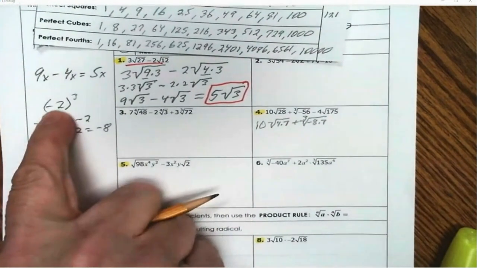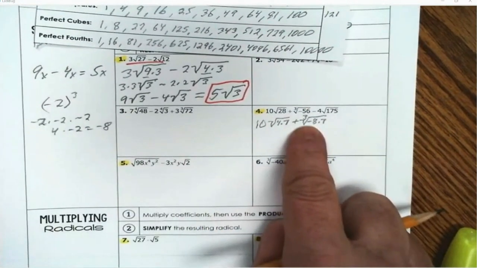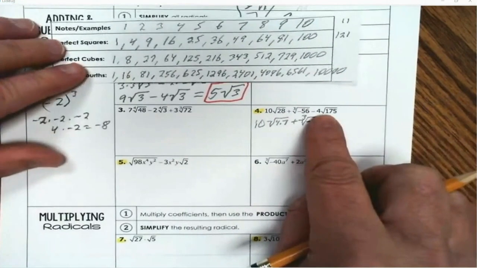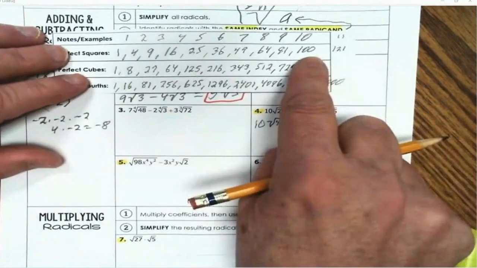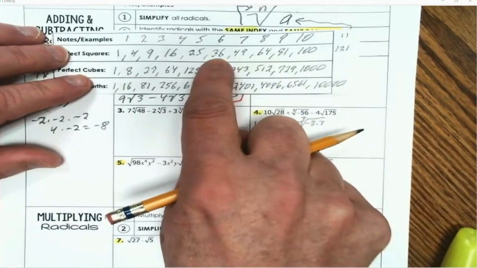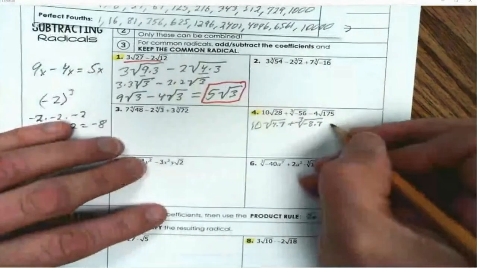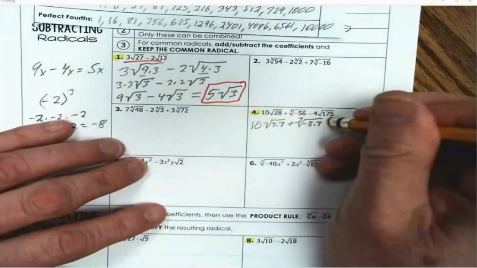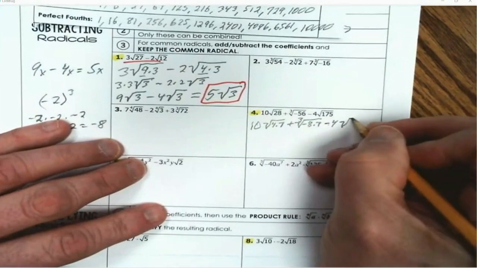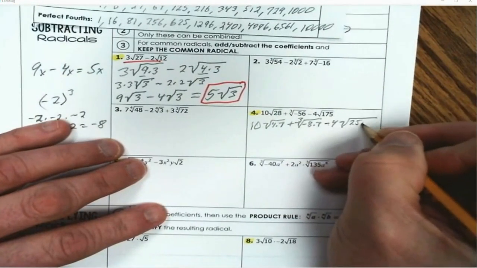So negative 2 is the cube root of negative 8. Now 4 times 175. 175, that's not going to divide into it. 81 is not going to divide into it. 64, 49, 36, 25 will. So there'll be plus, I'm sorry, we're at a minus 4. Minus 4 times 25 times 7.